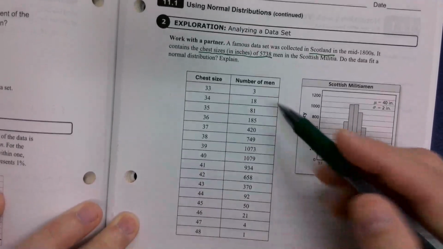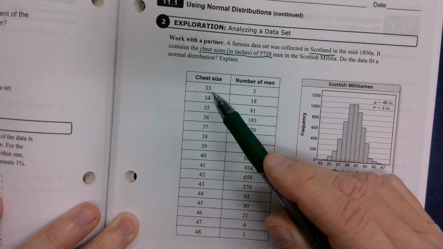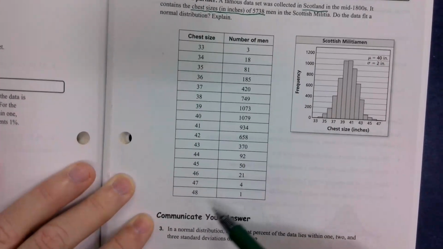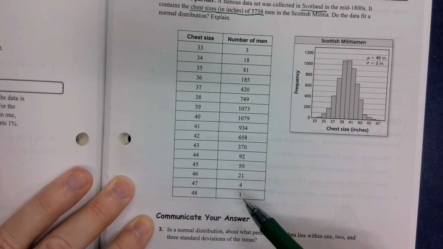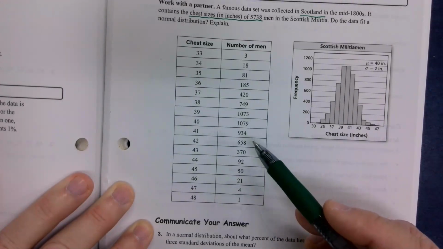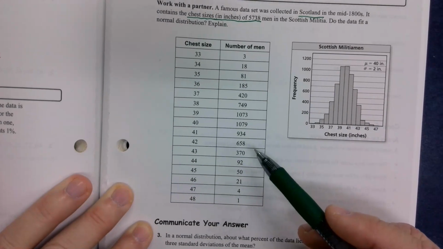Okay, so you can see that there were size 33-inch chests, which is pretty small. It's smaller than my waist. There were only 3 of them, so they were pretty tiny, thin guys. And 48, that's a big barrel-chested person. There's only one person at 48 inches. But right here in the middle, in this 39, 40, 41 range, you can see there's almost 1,000 people in each one of those categories.